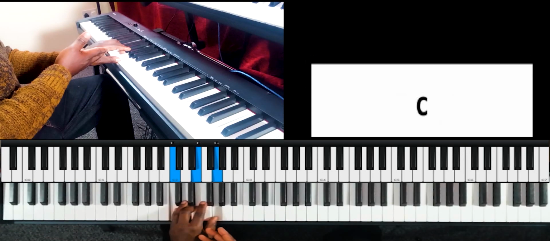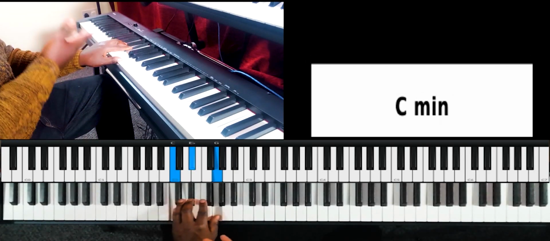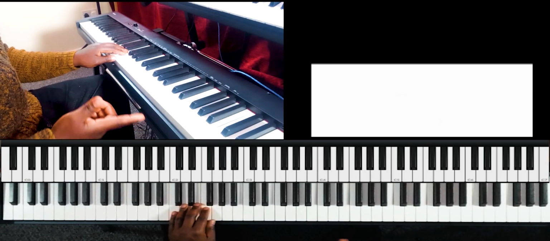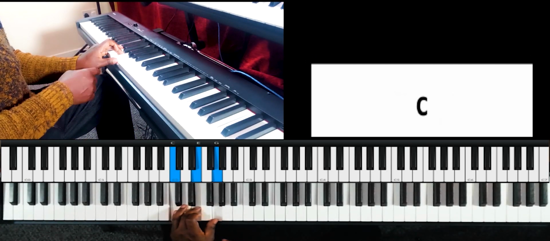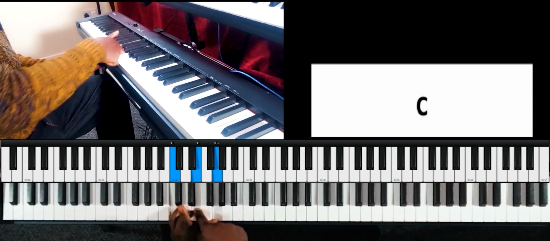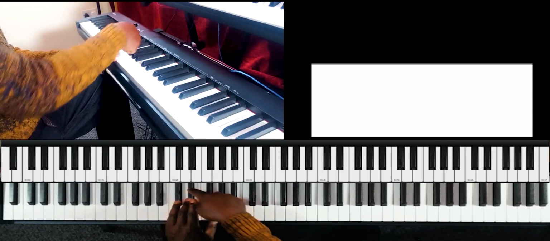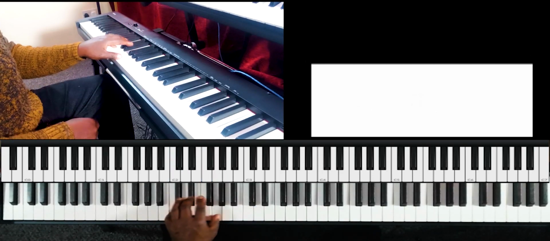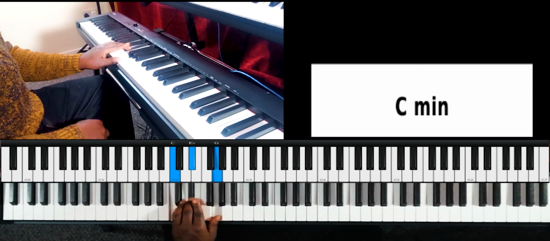So this is C major triad. Let's play C minor triad. This is C minor triad. Now, there's also another trick. When you play C major triad, in order for you to play C minor triad, just flatten the third note there, which is E. So if I go flat on E and go to E flat, yeah, this is another way of forming the minor triad. Good.